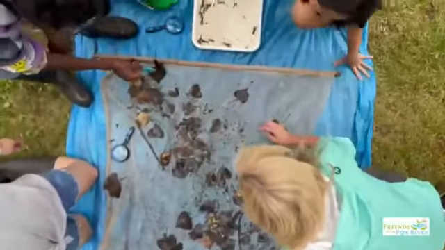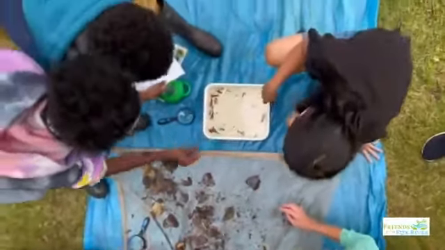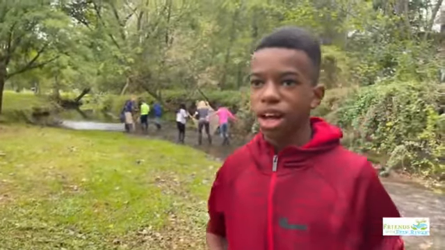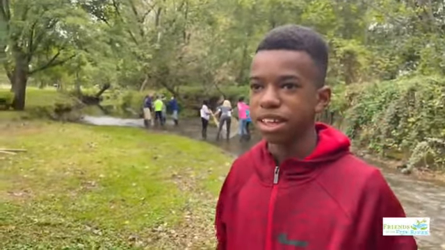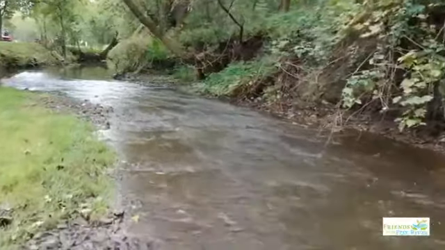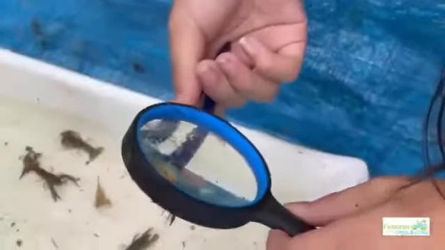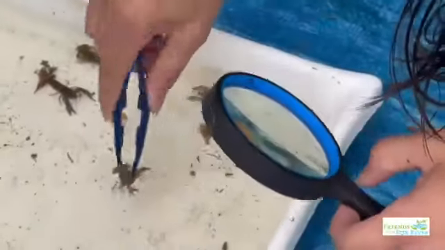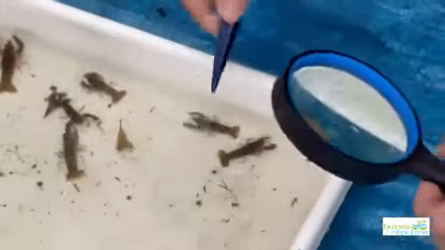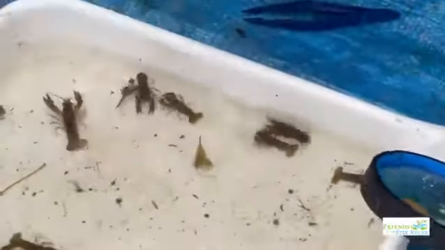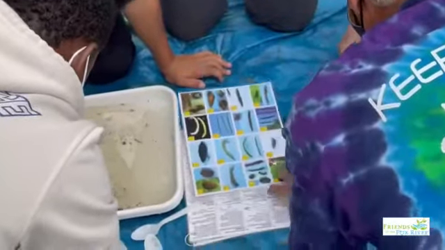We collect BMIs because they have different tolerances to pollution, so they can indicate stream health. BMIs: benthic means that they live at the bottom of a sea or a stream. Macro means that we can see them without a microscope, and invertebrates means that they don't have a backbone. I identify them by using pictures and descriptions.